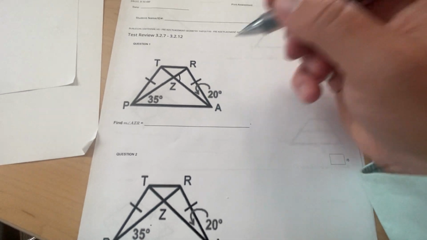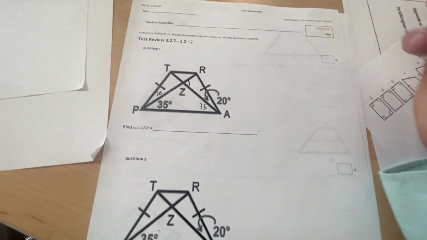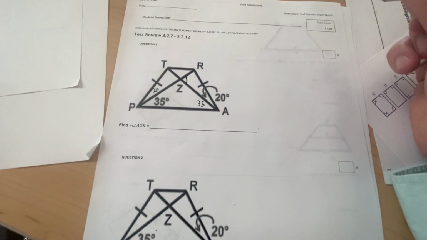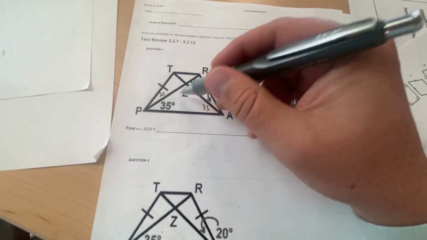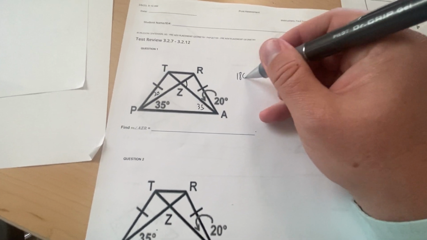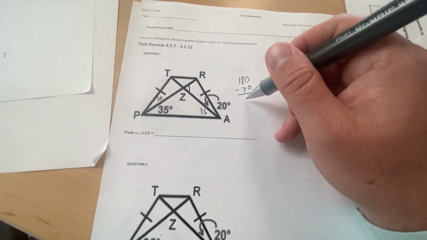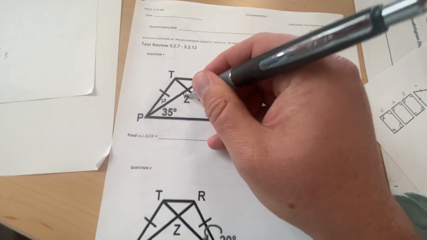Because this is an isosceles trapezoid, I know this is 35. I know this is 20. Okay, that gives me a little bit of insight into what's going on. But really the biggest part is I want to find this angle right here. I can see that this is a triangle, and I know that triangles add up to 180. And I have a 35 and 35, so that makes 70. 180 minus 70 is going to give me 110 for this angle right here.